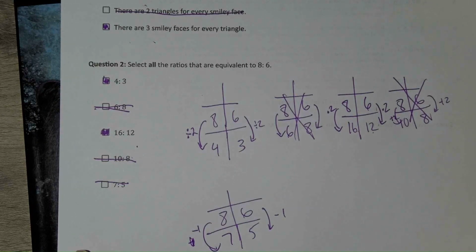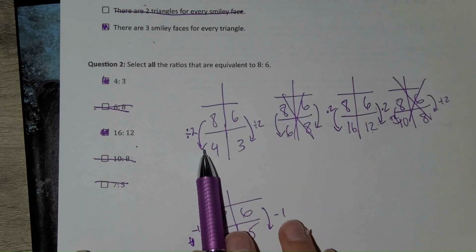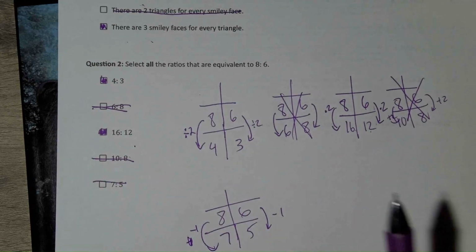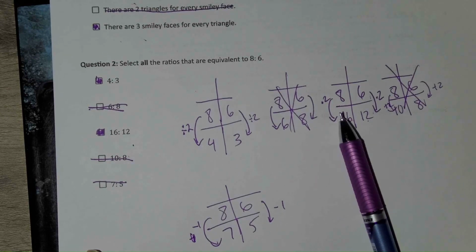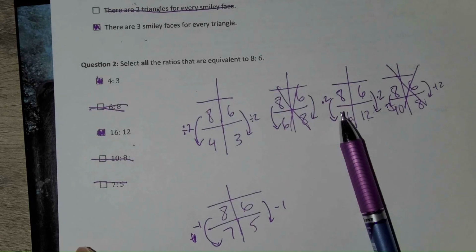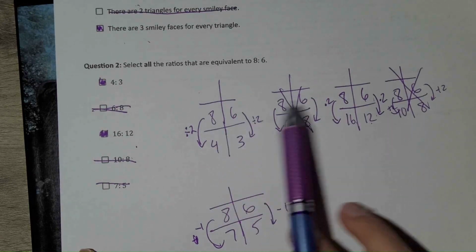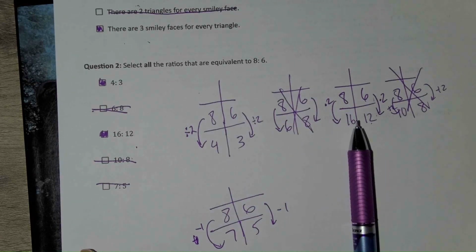And so when you get this problem on your retake, all you need to do is make a table, go through each point, and see, are they equivalent? And remember, equivalent means you multiply or divide both sides by the same ratio.